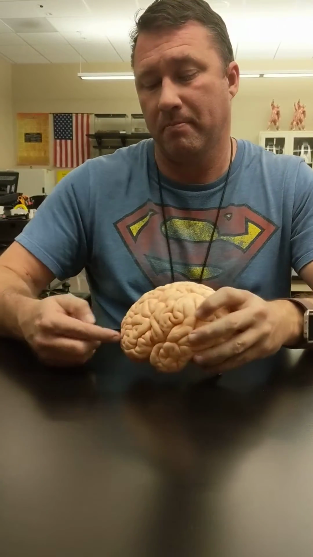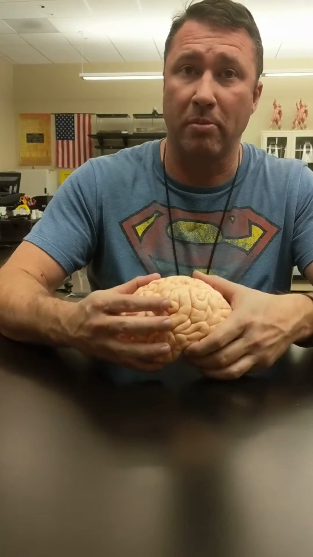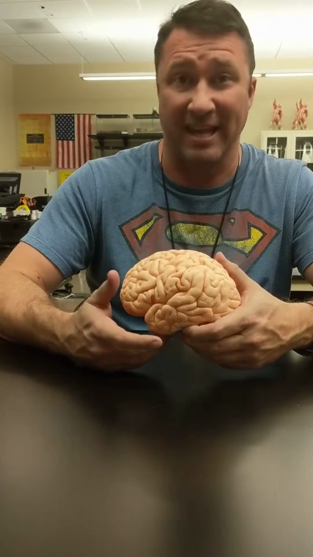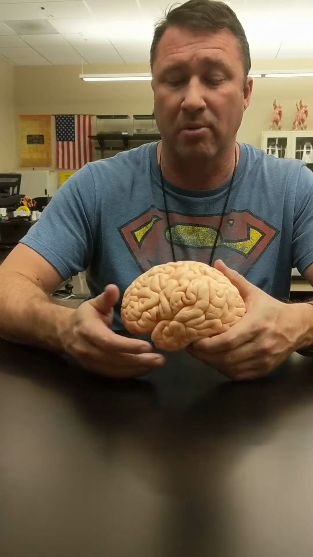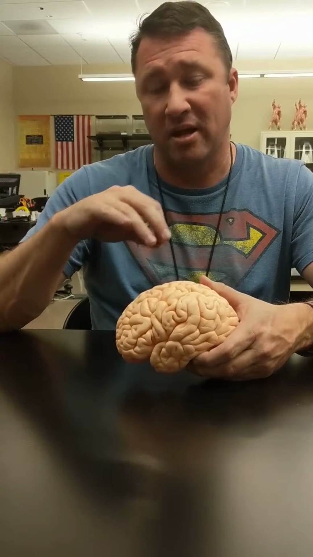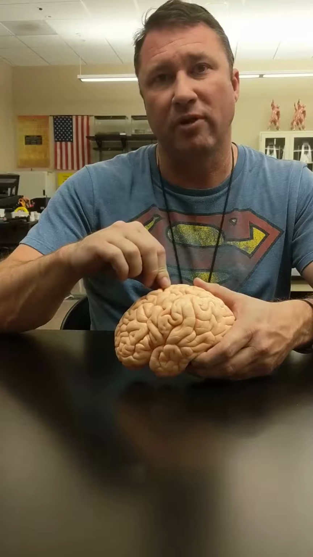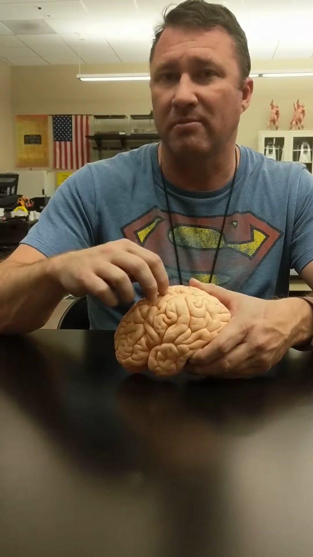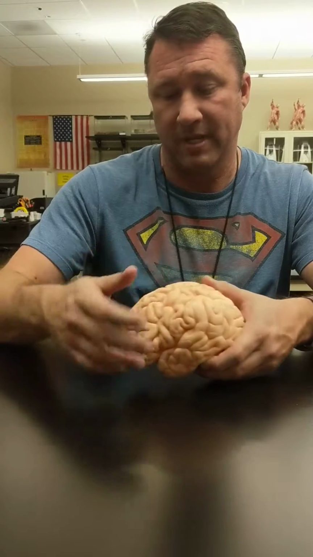Your brain has got 5 lobes to it. You've got a frontal lobe, a parietal lobe, a temporal lobe, an occipital lobe, and then one tucked up underneath that we call the insular lobe. So those are the 5 lobes of the brain. Your brain is highly convoluted. You have these individual folds, which we call gyri, and the grooves in between are called sulci.